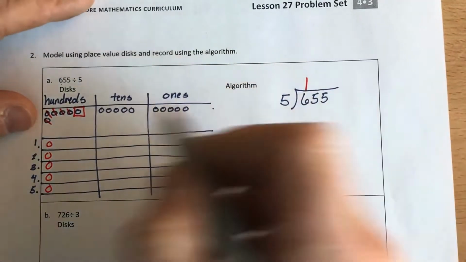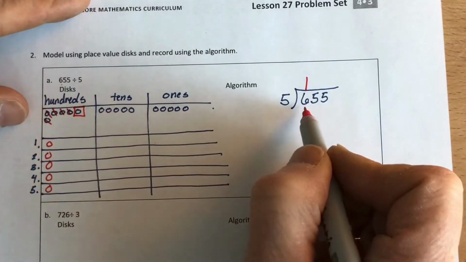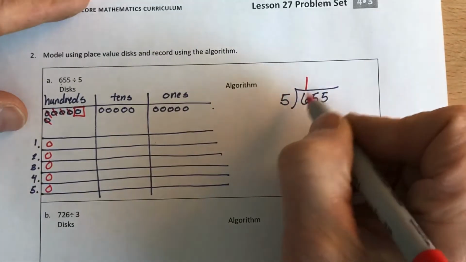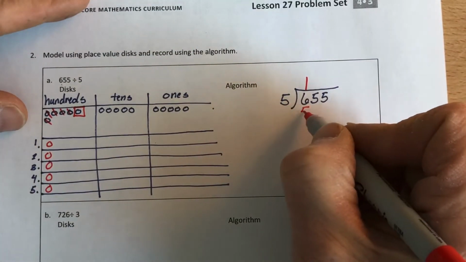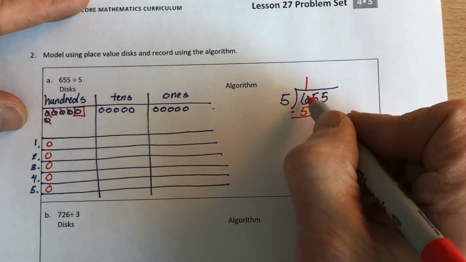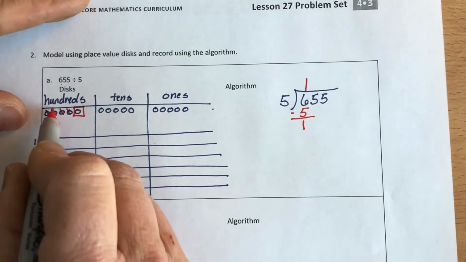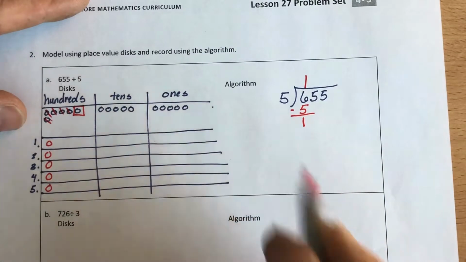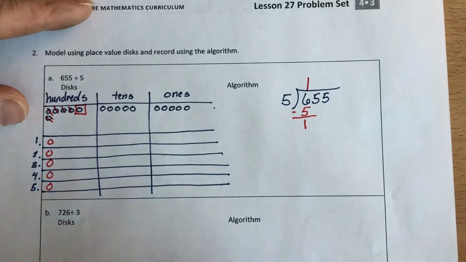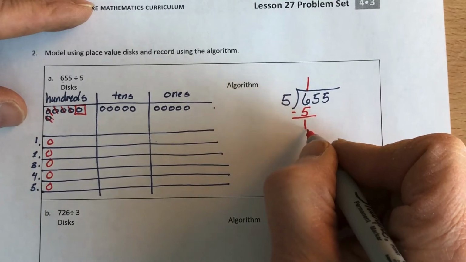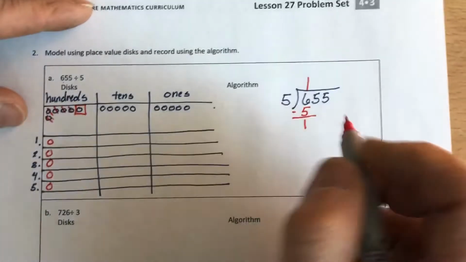So that's what we're going to show here. I have to show that remainder over here. Let me show you what that looks like. 5 groups of 1 is 5. So we see 1 times 5 is 5. And I subtract that to get 1. So there it is. See how I subtracted these by crossing them out? That's what that subtraction means here, okay? So I'm left with 1 hundred. That's why I'm writing it under the hundreds place. Now, the problem's not over.